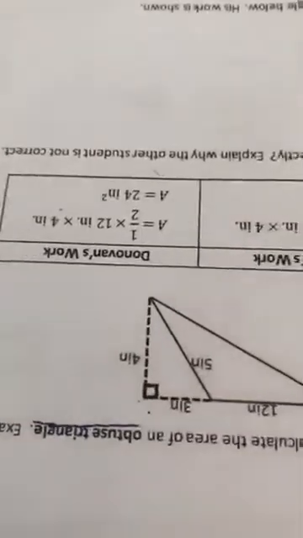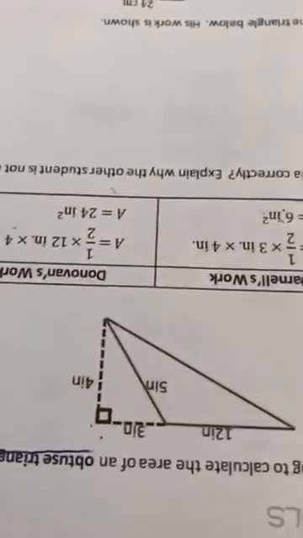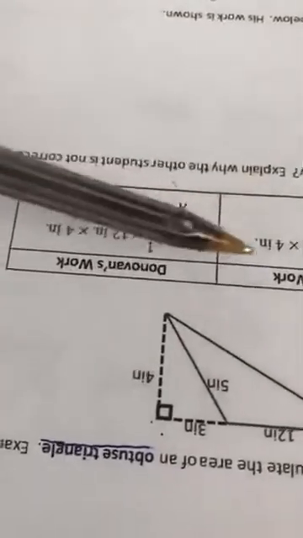Now, I'm going to turn mine this way because personally, I like my right angle down at the bottom. I like the base down at the bottom and the height up at the top. That's just me. So let's look at Darnell's work. He said 1/2.